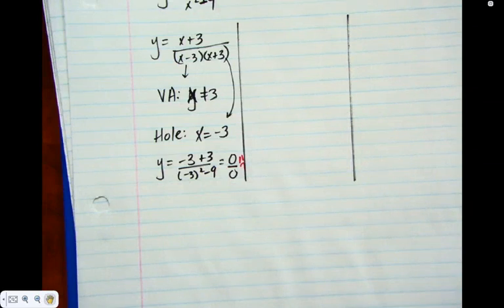We panic. Bah! Okay, then we stop panicking, and we think, okay, there has to be a y coordinate, because I know it's a hole in the graph. We don't know. Thoughts? Make the graph and hope it works out. No, there actually is a mathematical way to do it.